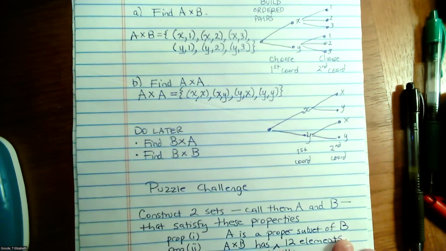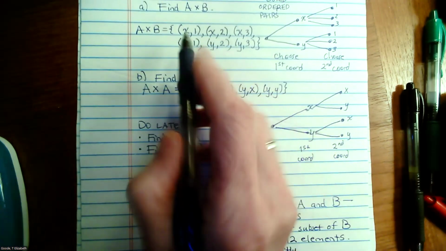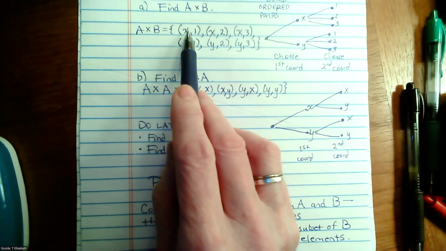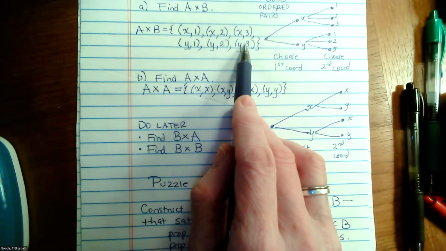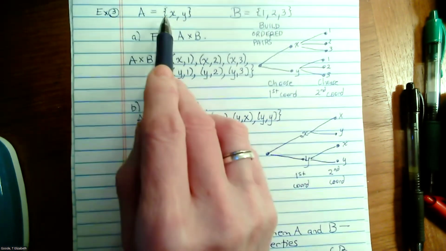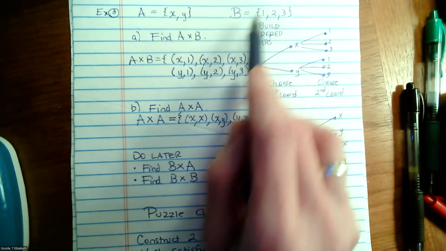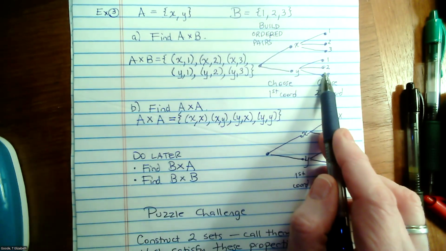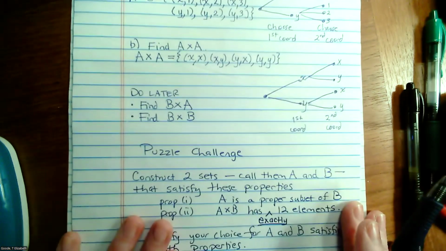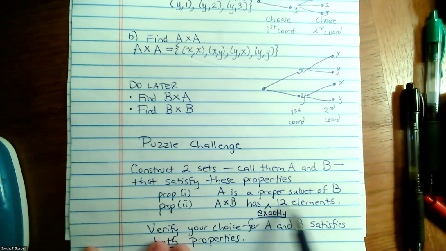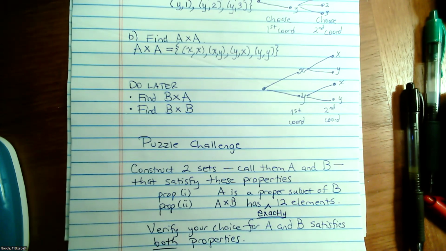Let's go back and look at our A cross B from here. A cross B had 1, 2, 3, 4, 5, 6 elements because A had 2 elements and B had 3 elements, and 2 times 3 gave us 6 elements, right? When we make the tree. So if we want A cross B to have 12 elements, and we know A has to be a proper subset of B, which means A cannot be as big as B, right?